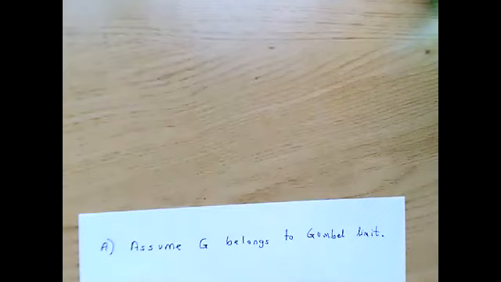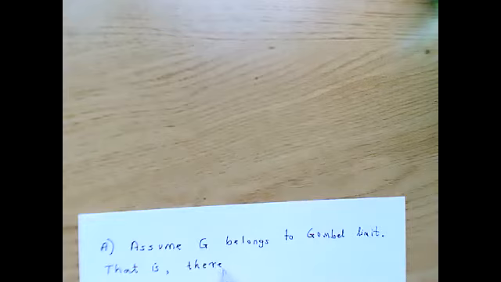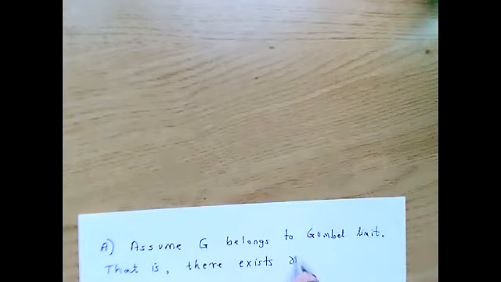Okay. All right, that means there exists a function gamma of t, which is a positive function, right?